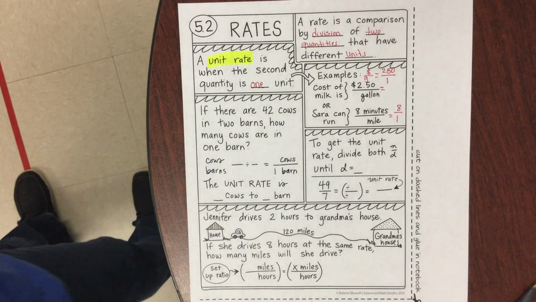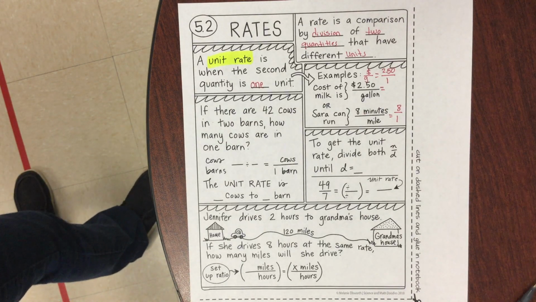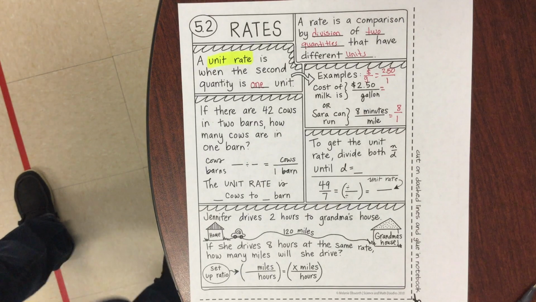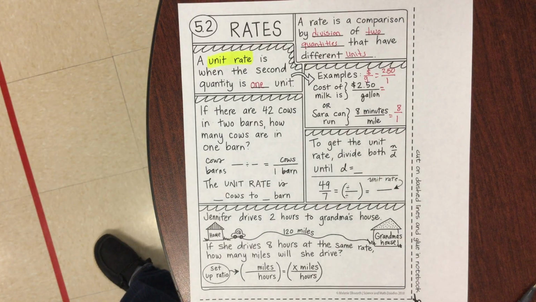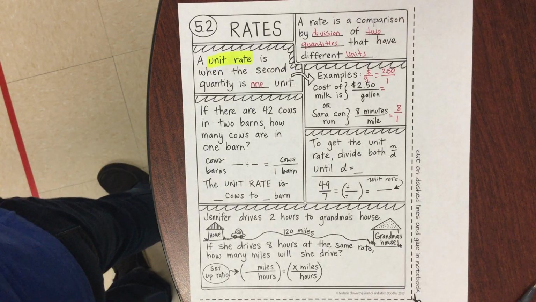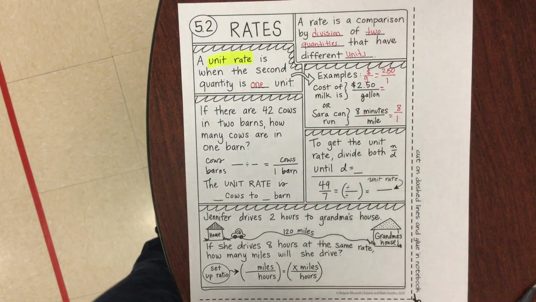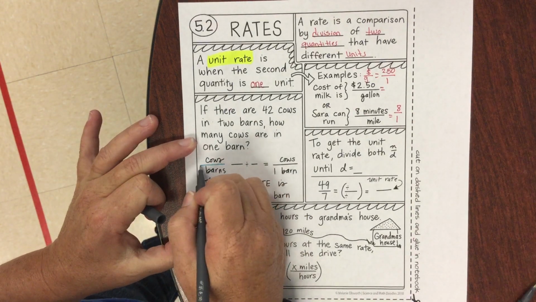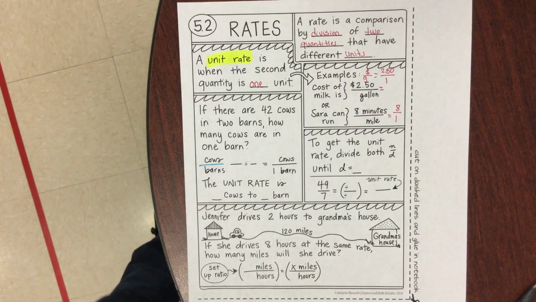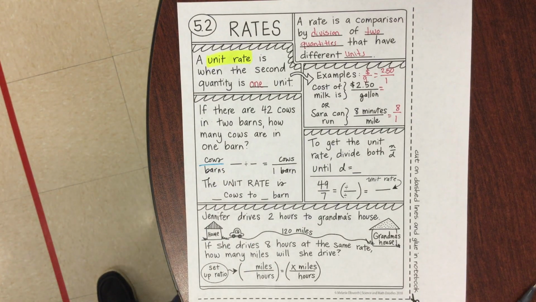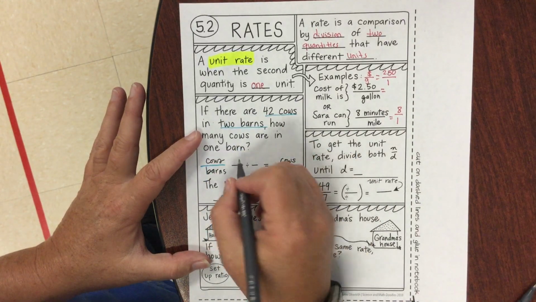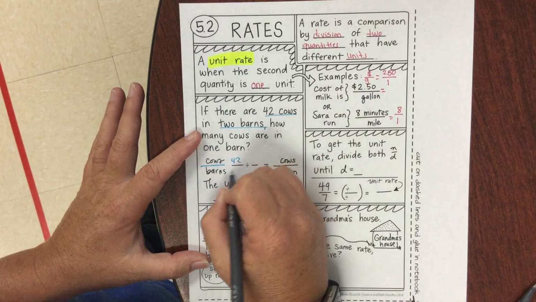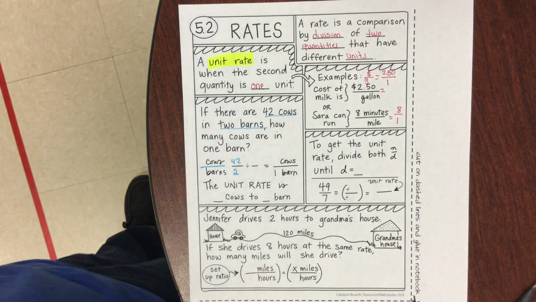All right, so let's look at my example here. It says, if there are 42 cows in 2 barns, how many cows are in 1 barn? So remember we've talked about doing our fraction bar equals fraction bar. I already have my labels, so I'm comparing cows and barns. What is it that we know? We know that there are 42 cows in 2 barns.